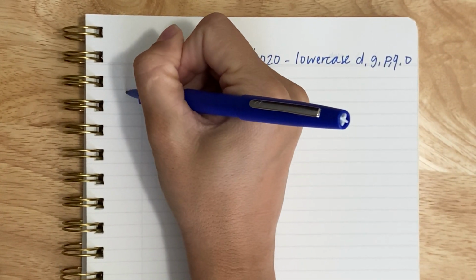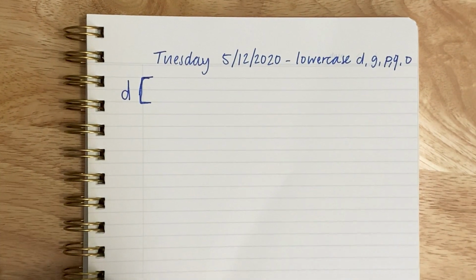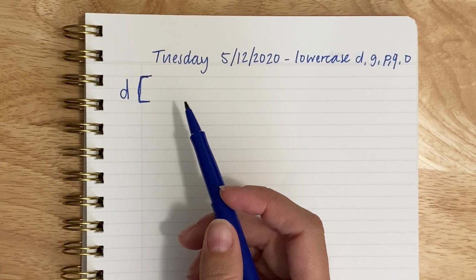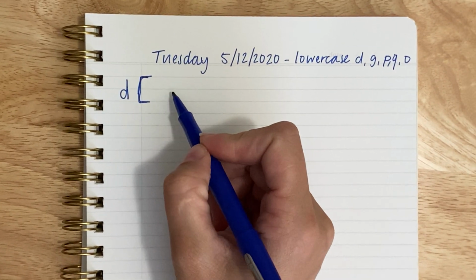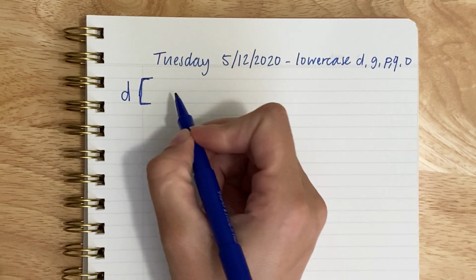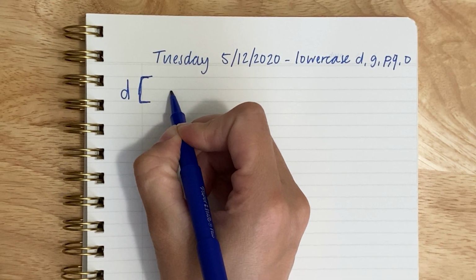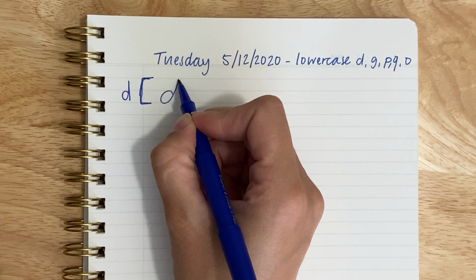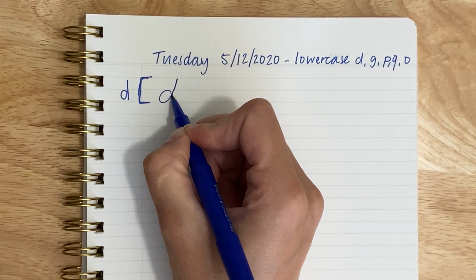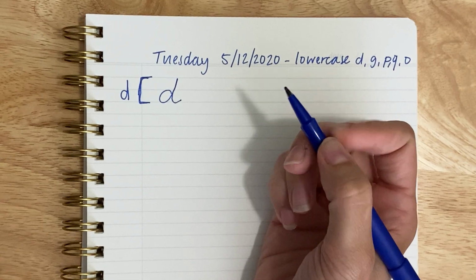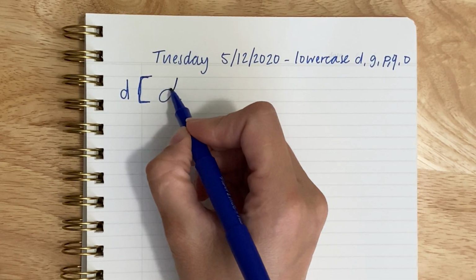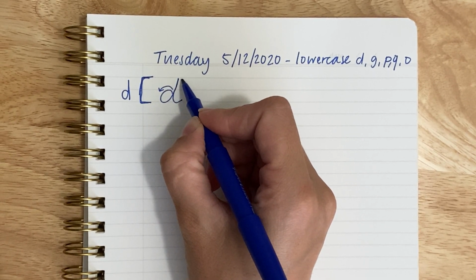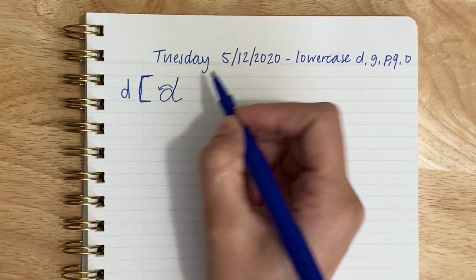So the first thing we're going to do is start off with the letter D. That's how we write it in print lowercase. For the lowercase d in cursive, we're going to start at the midline. From the midline, we're going to swoop around, then go all the way up to the headline and then down to the baseline for our exit stroke.